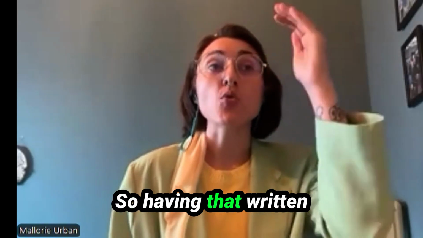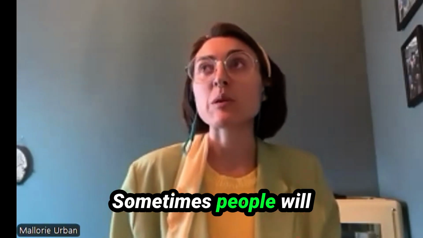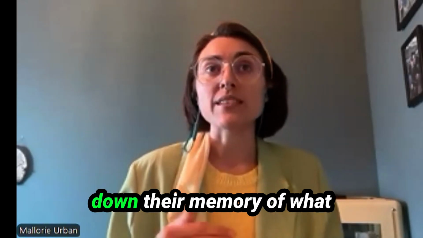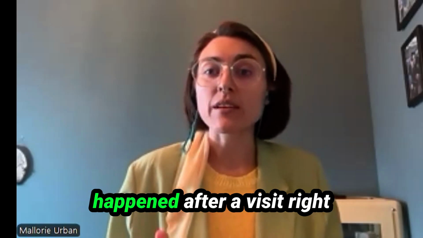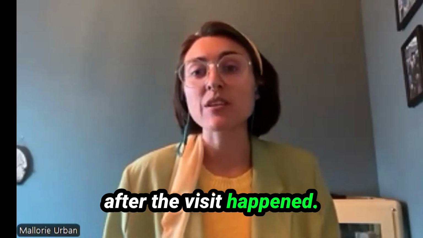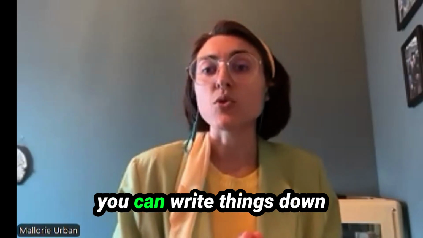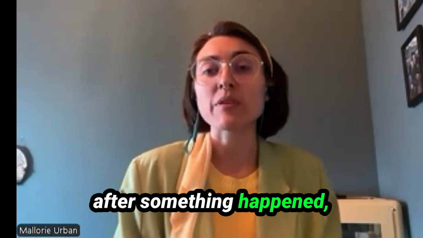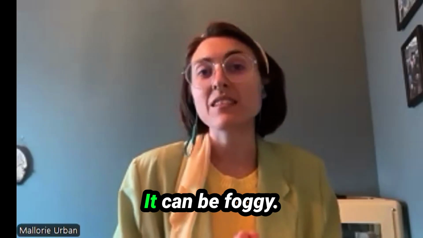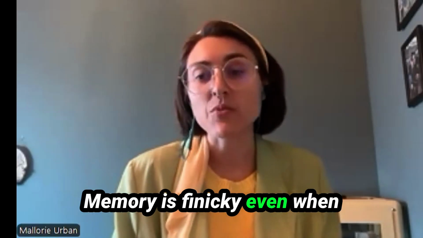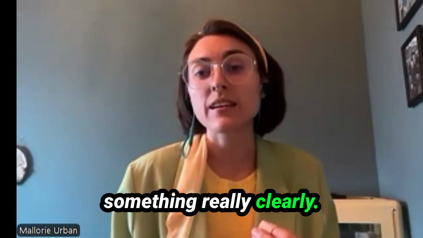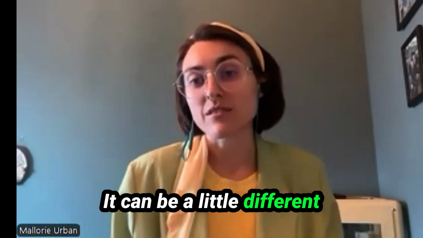So having that written down in a timeline, sometimes people will keep a journal and write down their memory of what happened right after the visit happened. The closer in time that you can write things down after something happened, the better, because memory can be foggy, memory is finicky. Even when you think you remember something really clearly, it can be a little different than what you remember.